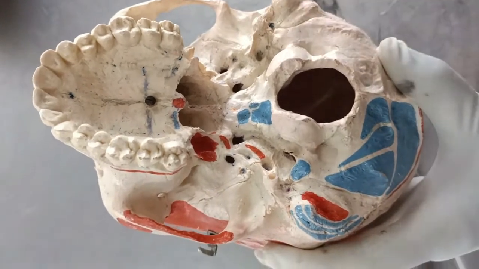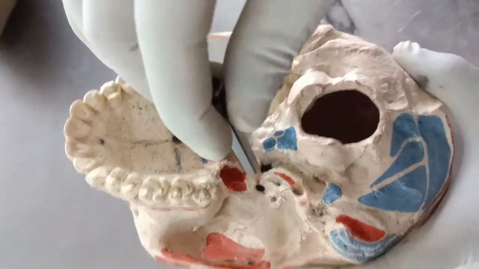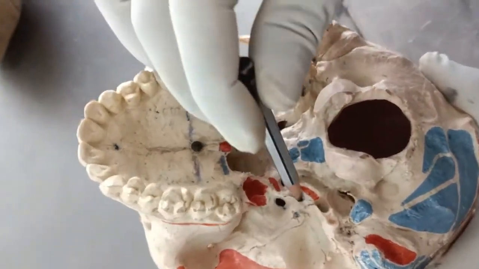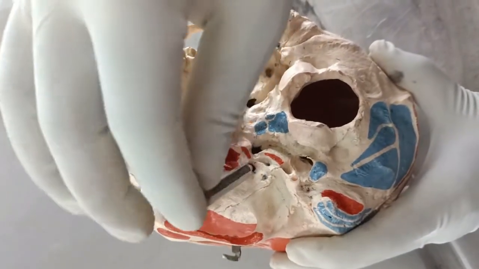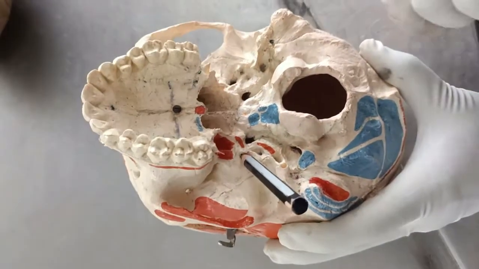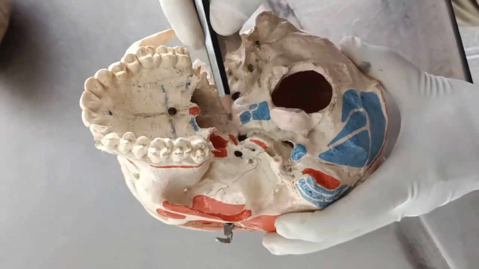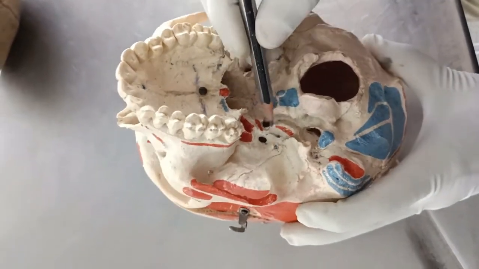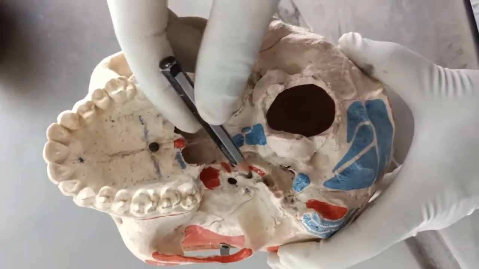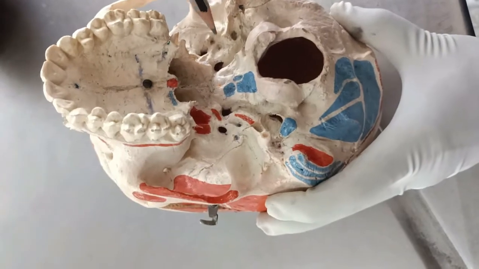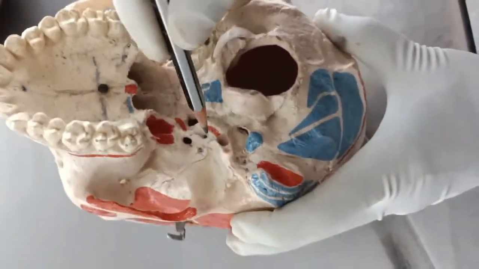This greater wing of sphenoid contains some special features here. Here one foramen is there, here one foramen is there, here one foramen is there. Right? So what are those foramens? See, here an oval shaped foramen is there. This foramen we are calling foramen ovale. Then behind the foramen ovale, here one more foramen is there. That foramen is present in the spine of the sphenoid. So this foramen we are calling foramen spinosum. This is foramen ovale, this is foramen spinosum.